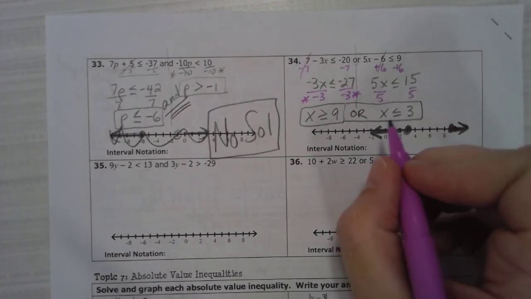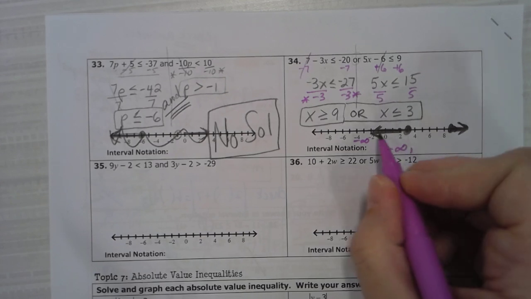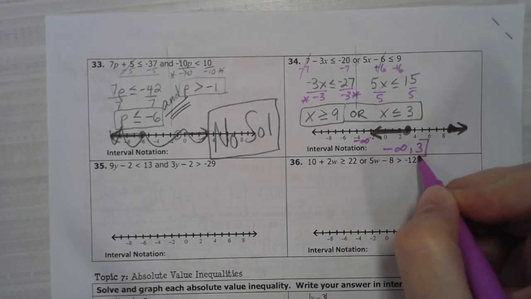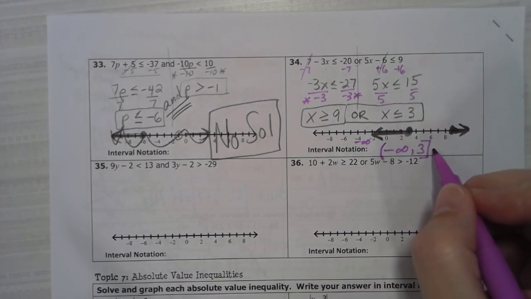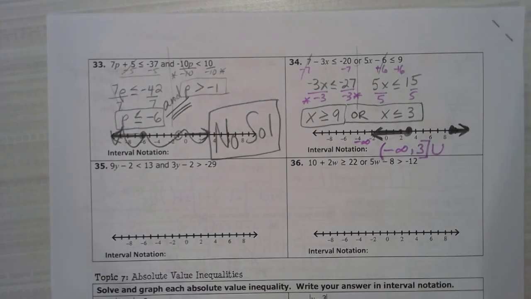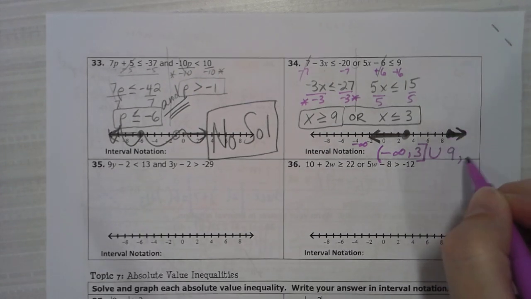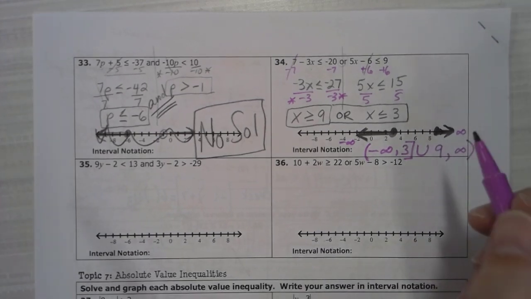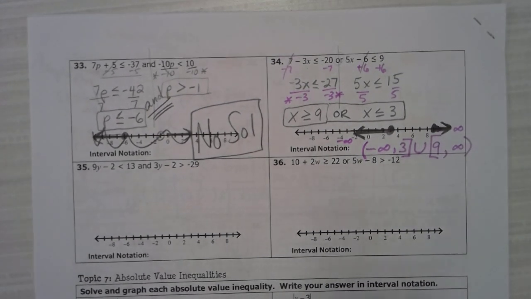So on our interval notation, this is heading towards negative infinity, so that's going to be first. And it's going to come all the way up to positive 3. It is closed at the 3. Remember, infinity gets a parenthesis. We're going to jump over to the 9. So we're going to start with 9 and head all the way out to forever and ever. Parenthesis on infinity, box in the 9. Great.